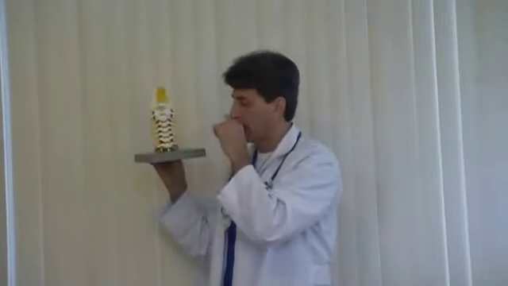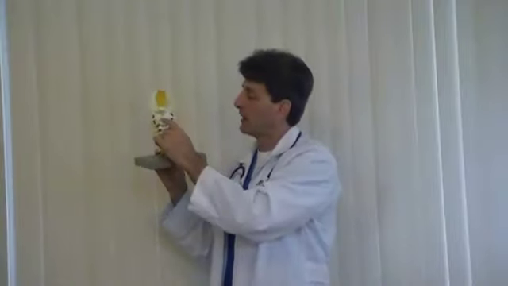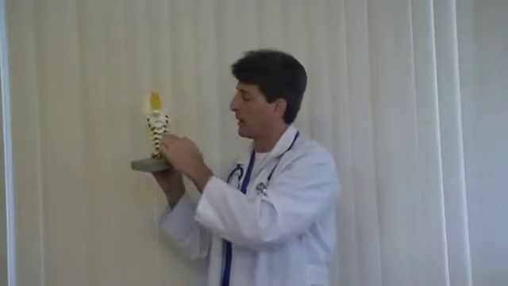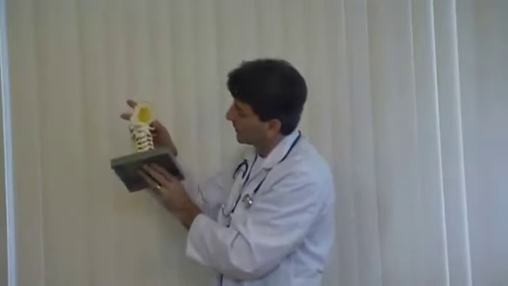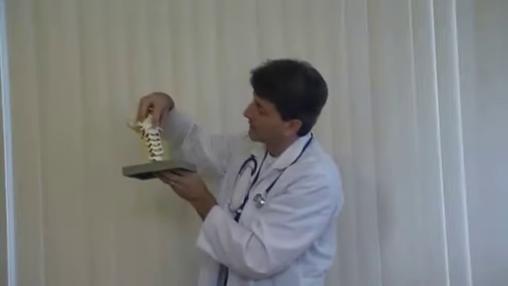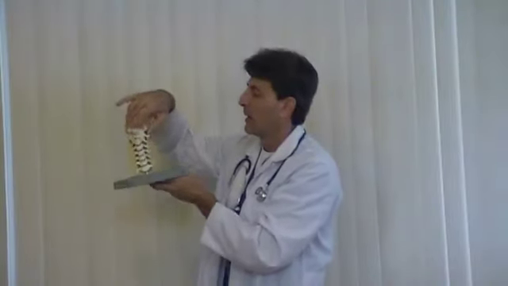The next thing you'll notice grossly is the discs. These are gelatinous or crab meat type consistency that are between the vertebra. And as we said, there is not a disc between atlas and the skull. So you can count them 1, 2, 3, 4, 5, 6, 7. Let me get this for you. There's one up here. You can't see it well. And so those are the discs between the vertebra that we talk about when we talk about a herniated disc.